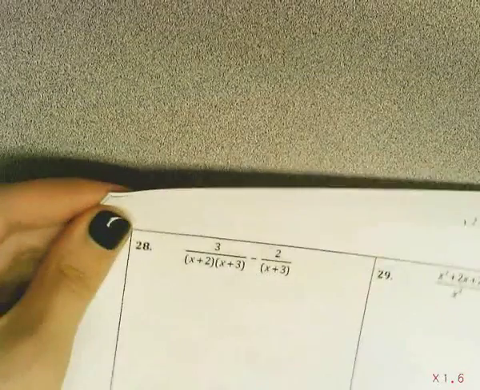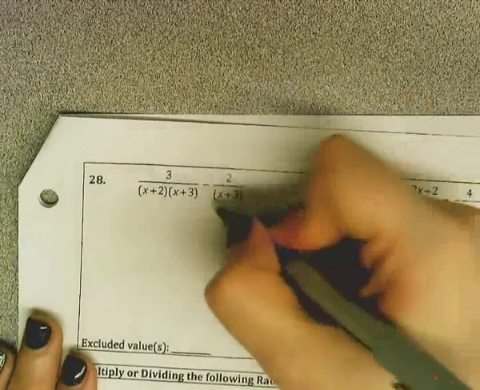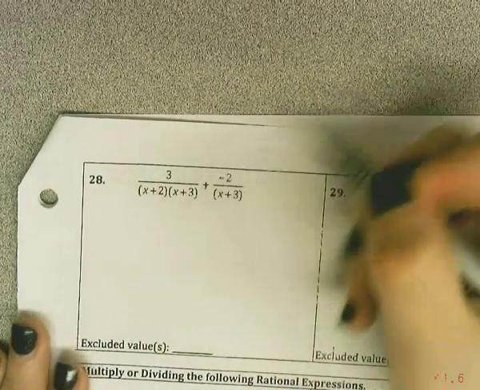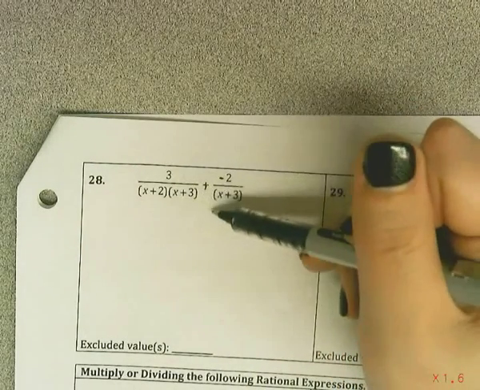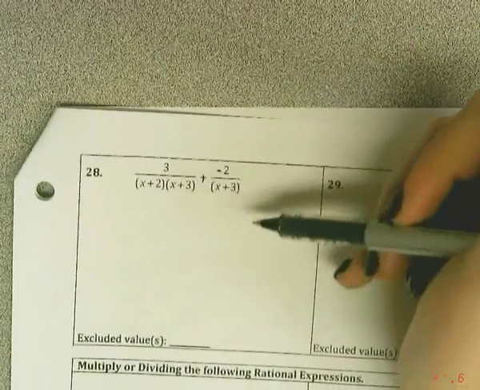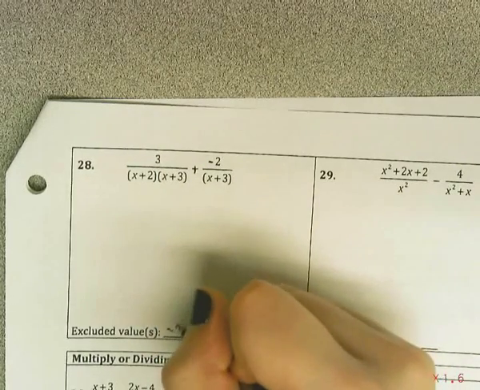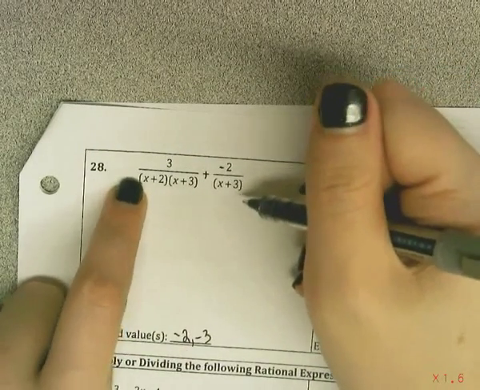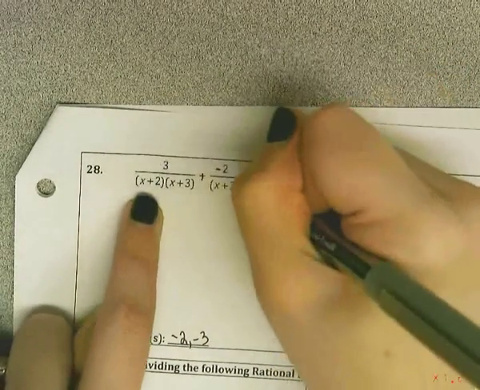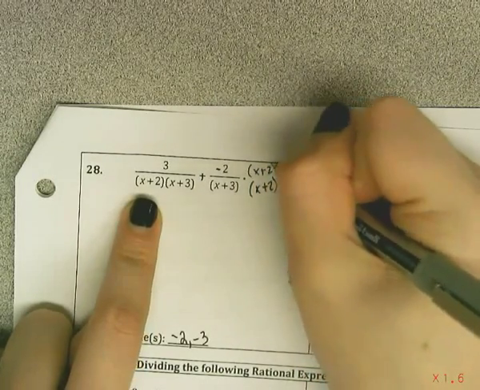Okay, 28, we had one really similar to this in our homework. We're subtracting, so we add a negative. Now, when we're looking at the bottom, the left side has x plus 2 and x plus 3. The right only has x plus 3. We can go ahead and write our excluded values, negative 2 and negative 3. Now, the left side has something the right side doesn't, x plus 2. When I give this side x plus 2, I also have to do that on the top.